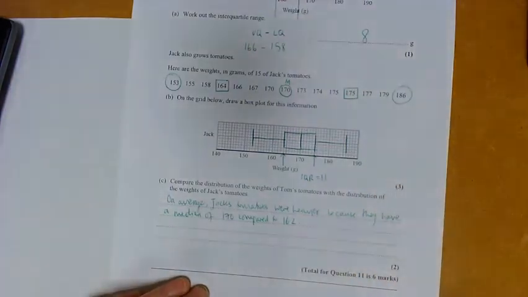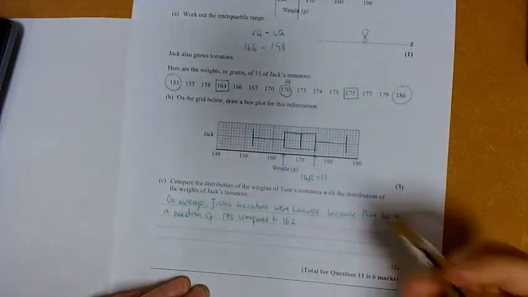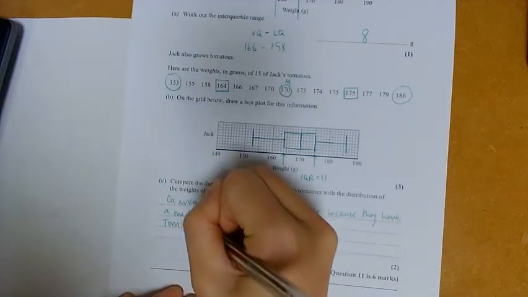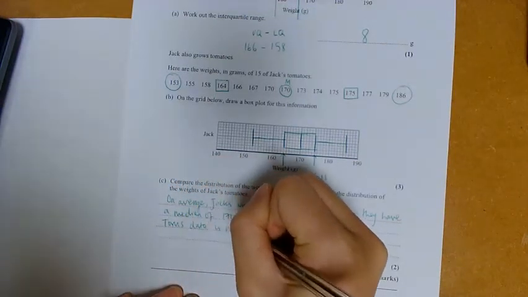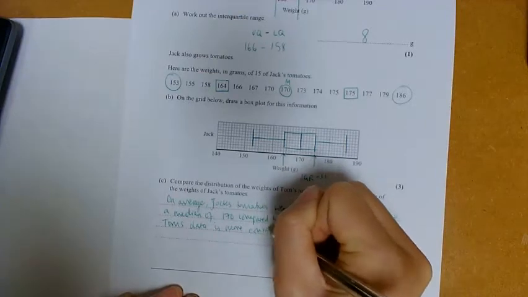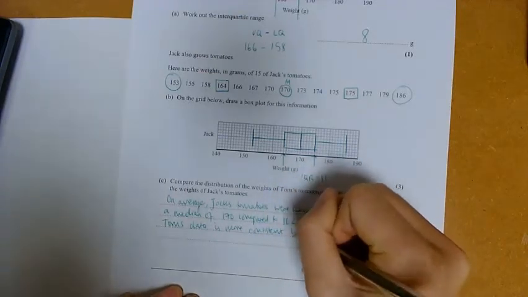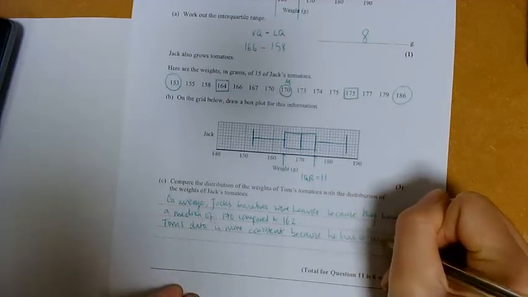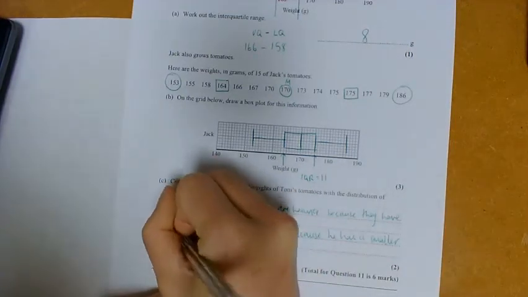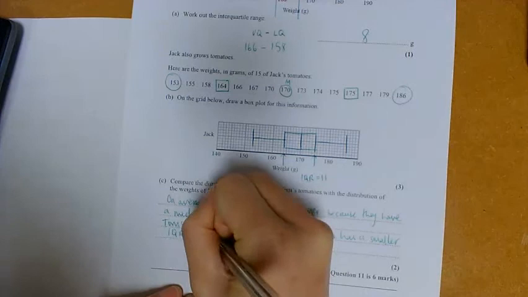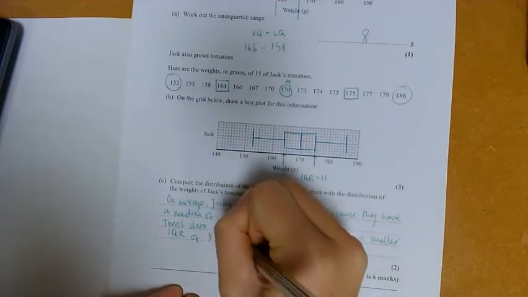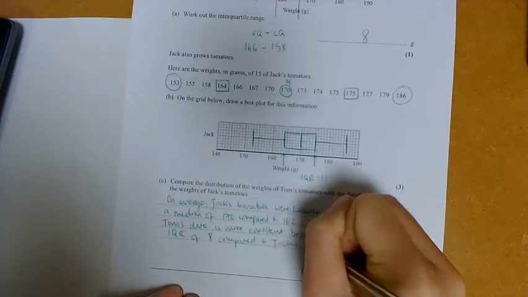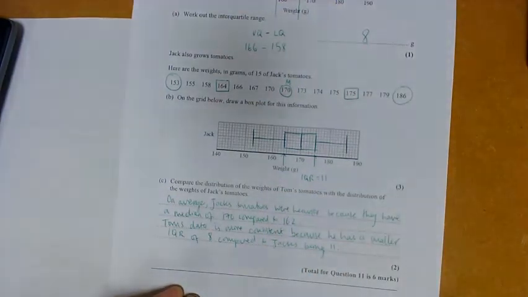So if we are comparing that interquartile range, we would say that Tom's data is more consistent because he has a smaller interquartile range of 8 compared to Jack's being 11.